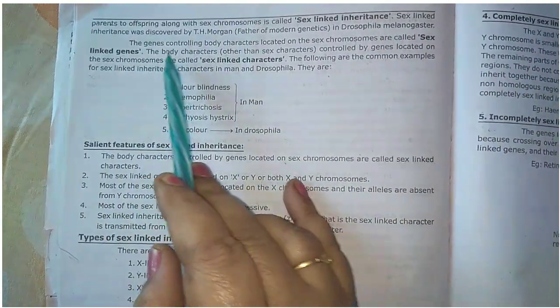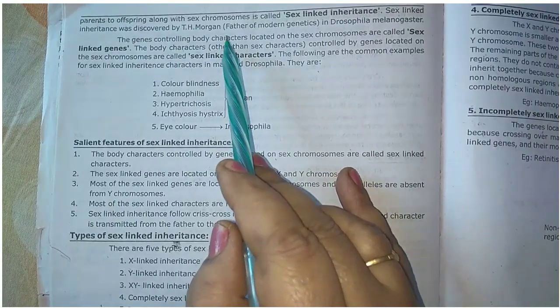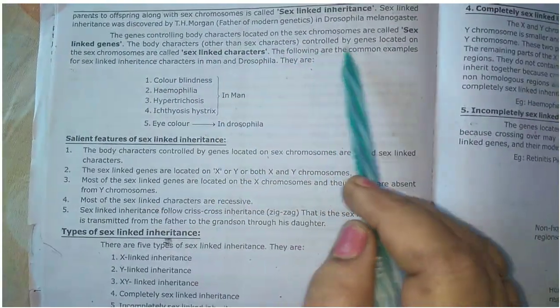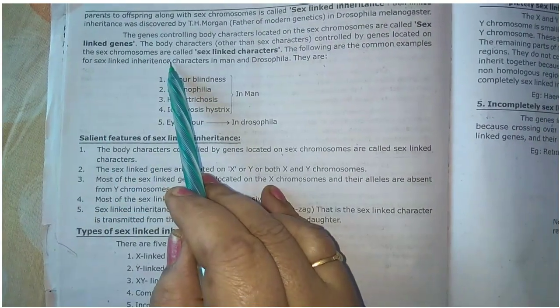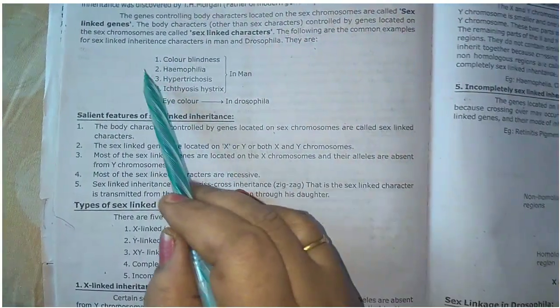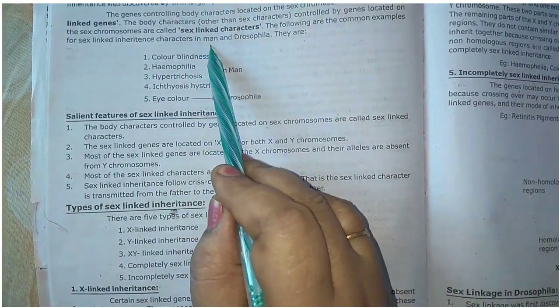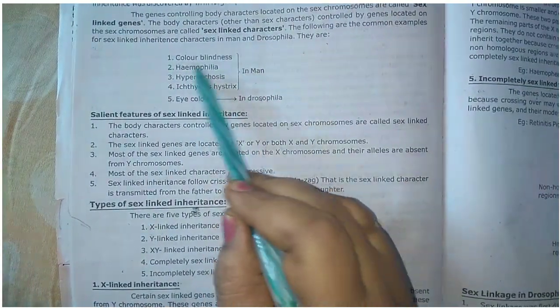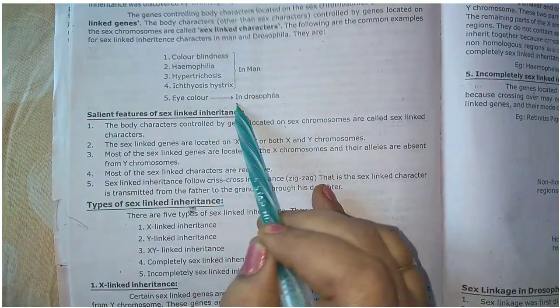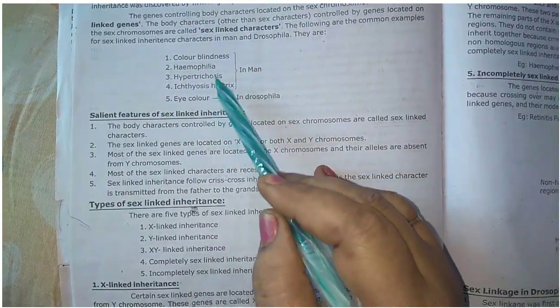The genes that control the body characters are present on the sex chromosomes. Now, the body characters controlled by genes located on the sex chromosomes are called sex-linked characters. These are the following examples to discuss sex-linked characters in both man and Drosophila: color blindness in man, hemophilia in man, and eye color in Drosophila. Let us discuss only a few examples.